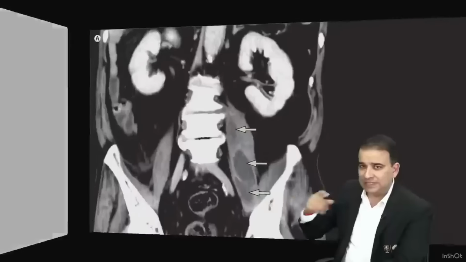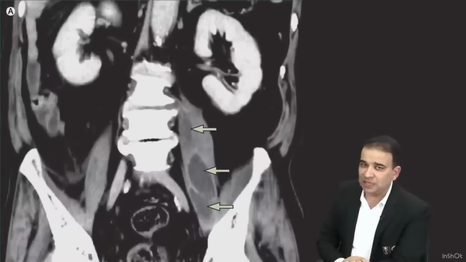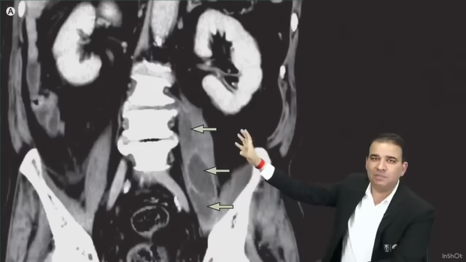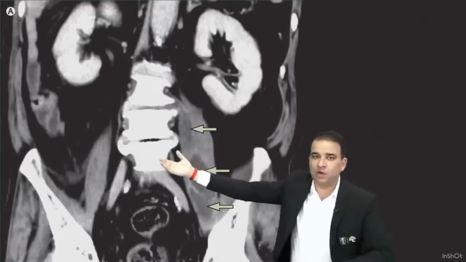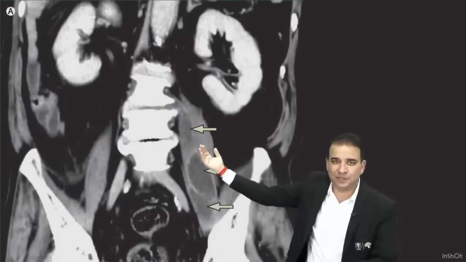Now, out of all these, the psoas major muscle was one of the questions. The psoas abscess was one of the questions asked in the last NEET exam. If you know the psoas major muscle, you can make out its shape, and you can make out the psoas abscess also. You can see the lumbar vertebrae. You can see the muscle which is running along with that. That's the psoas major muscle, and that's a picture of a psoas abscess.